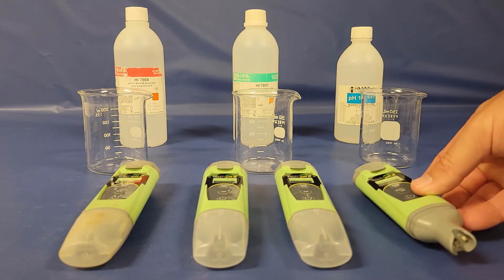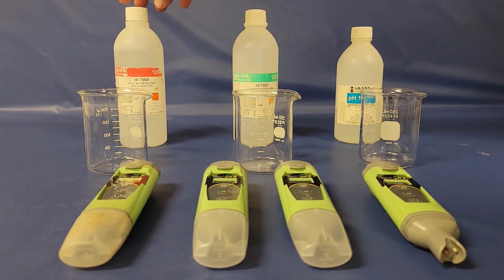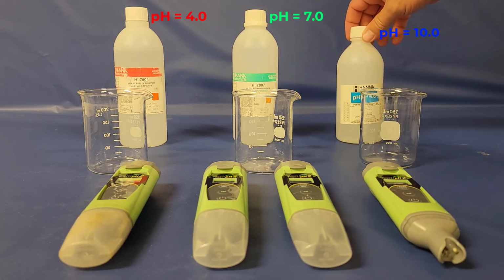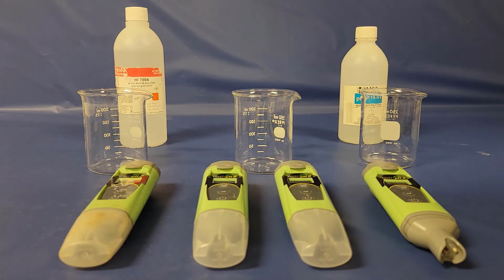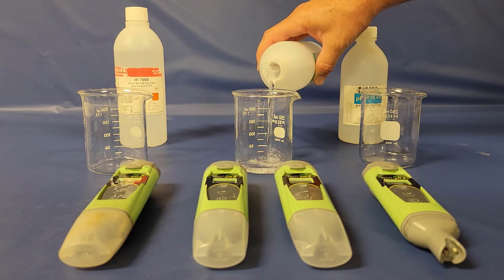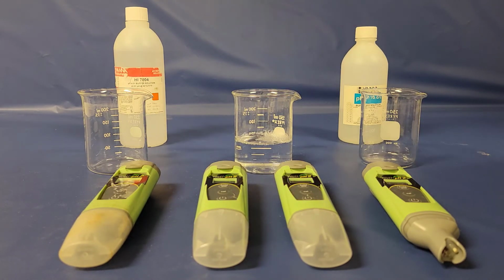So the first thing we need to do is start with some known solutions. You can see in the background here, this red one has a pH of 4. This green is a pH of 7, and this blue one here is a pH of 10. And the one you're supposed to start with is the pH of 7. So I'm just going to go ahead and pour a little bit of this. The amount that you're supposed to have is about 1 inch of solution in the container here. So we're going to fill this up to about 1 inch, right around there.